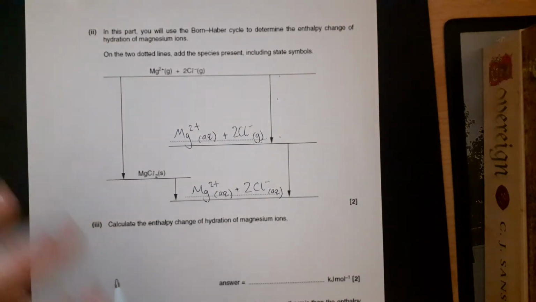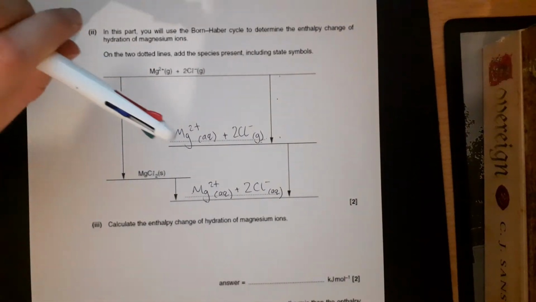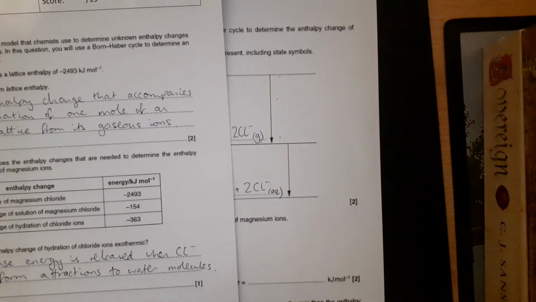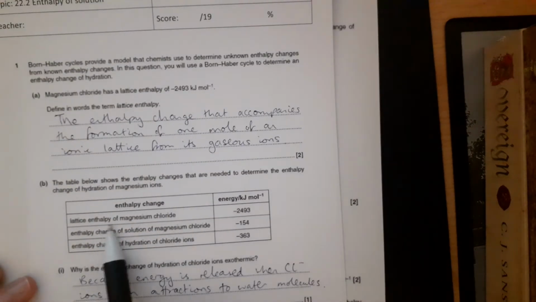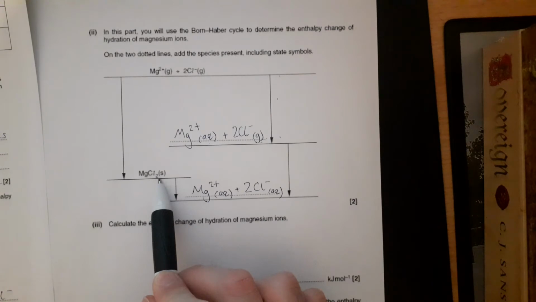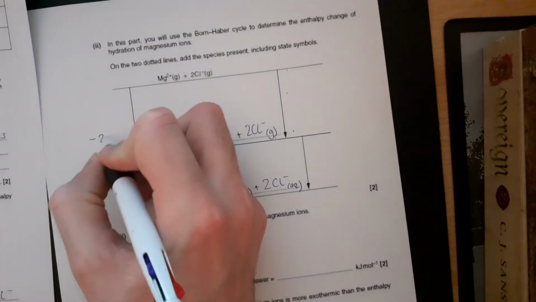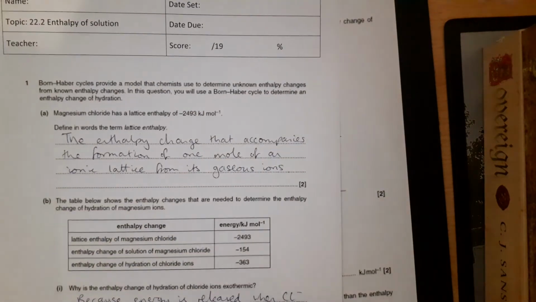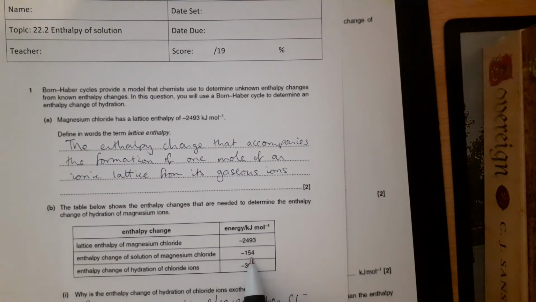So we then need to do the calculation. If we go back and have a look at the values that it's given us, we know the lattice enthalpy is minus 2493. So the lattice enthalpy is going from gaseous ions to the solid. So that's this one here. We have the enthalpy change of solution is minus 154.